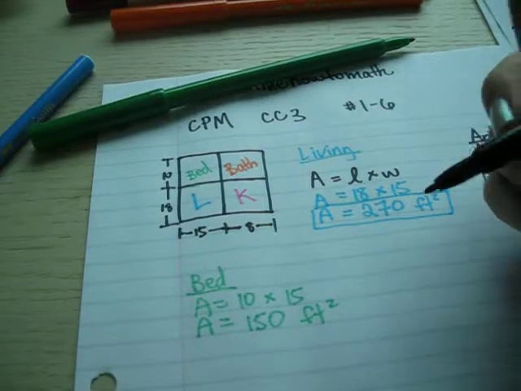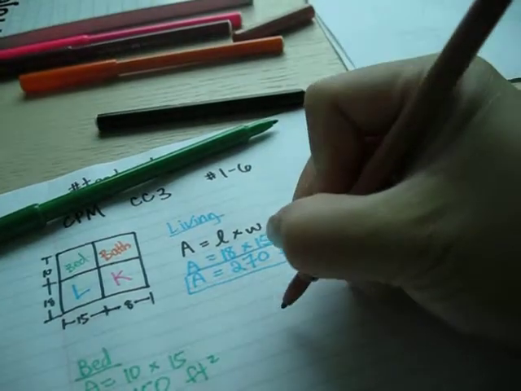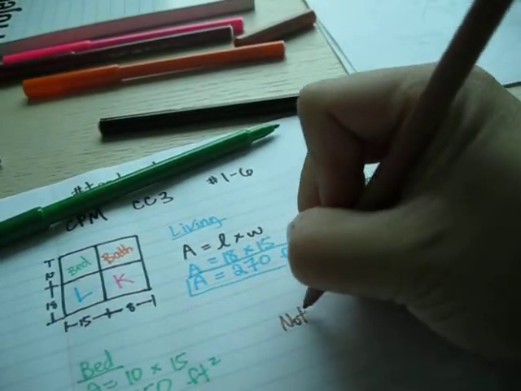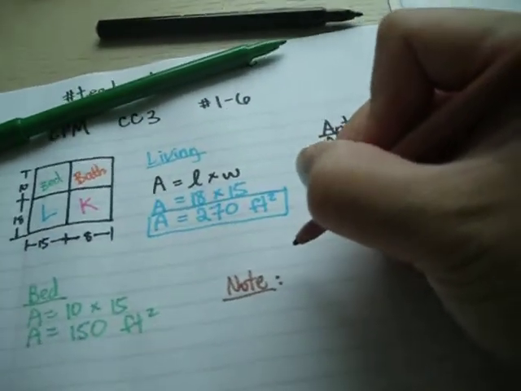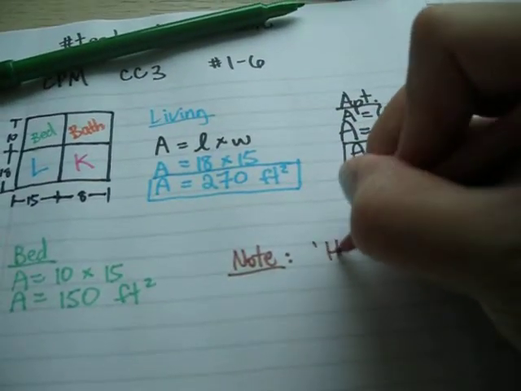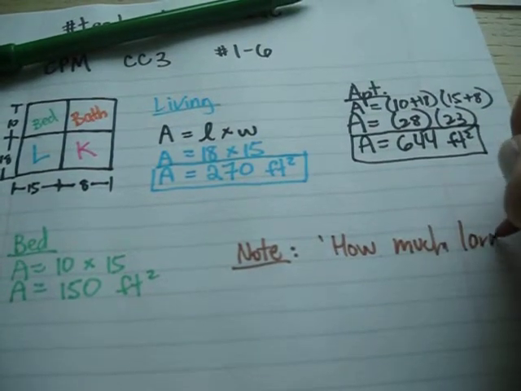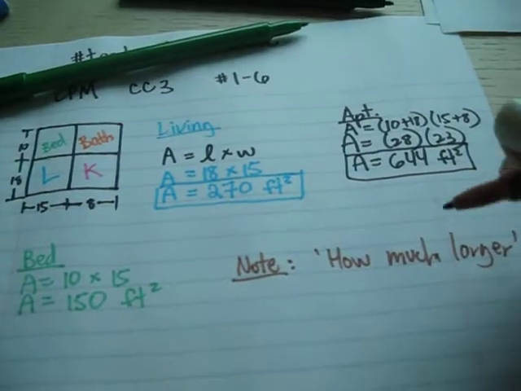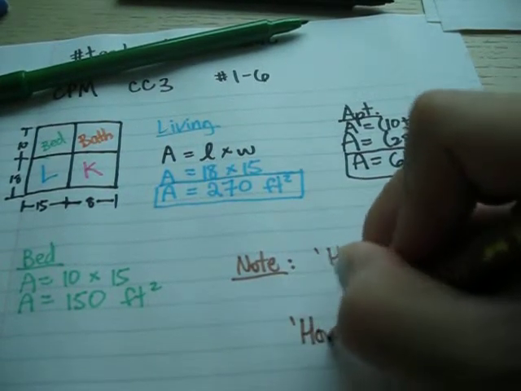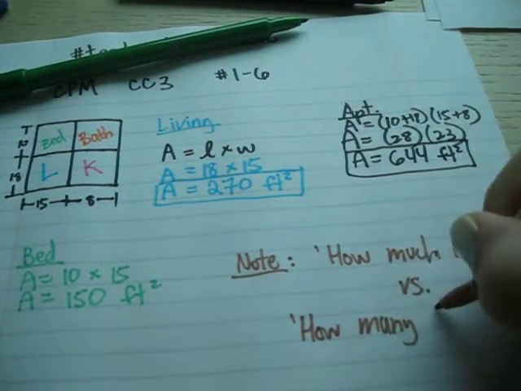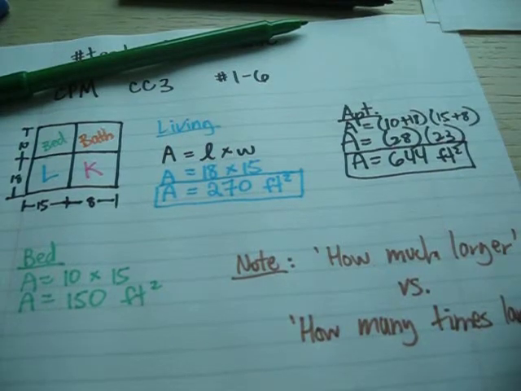And I'm going to pause right here and make a note, because there are these two things. This is pretty common in Math 8. Okay. The phrase, how much larger, or how much smaller, versus the phrase, how many times larger or smaller.